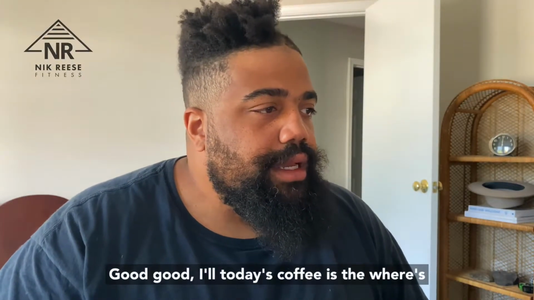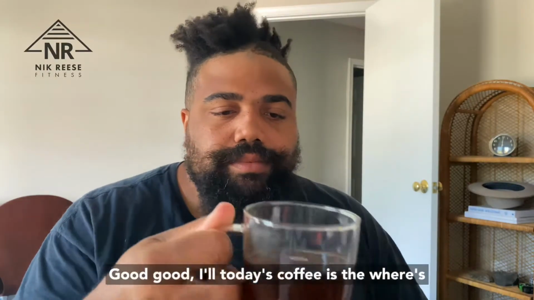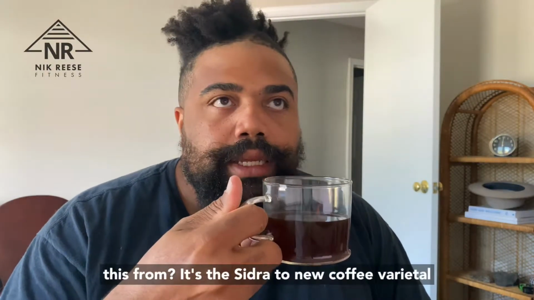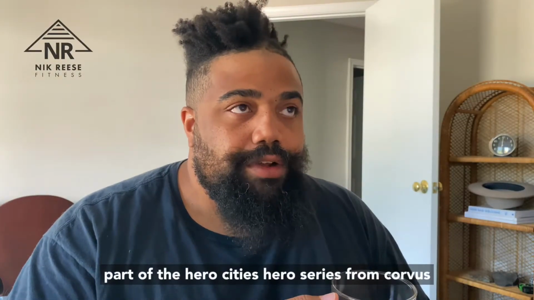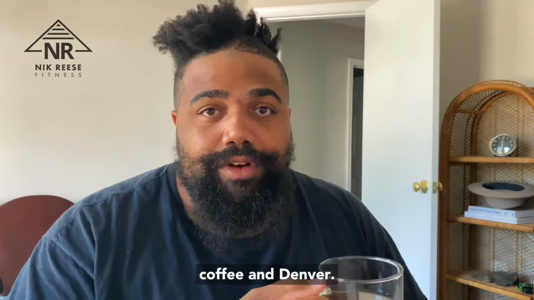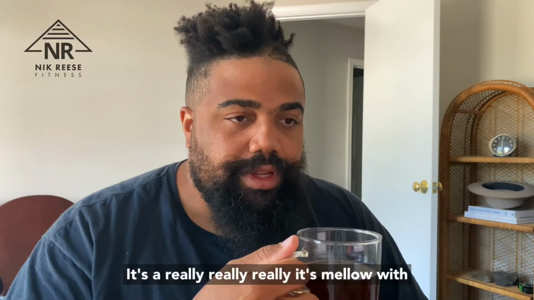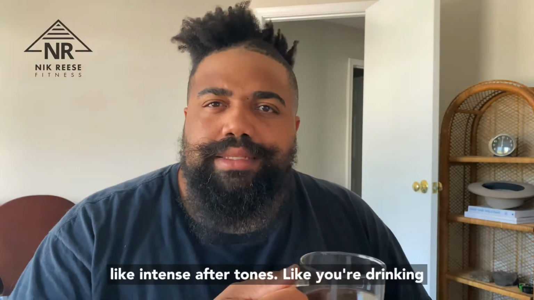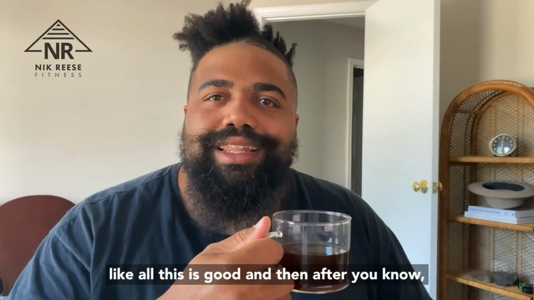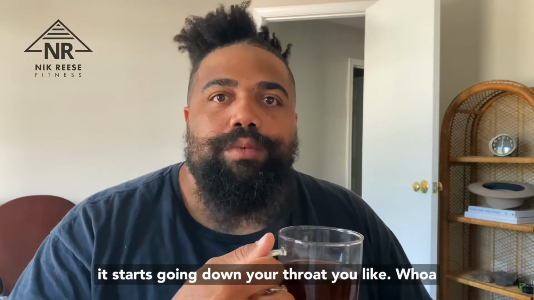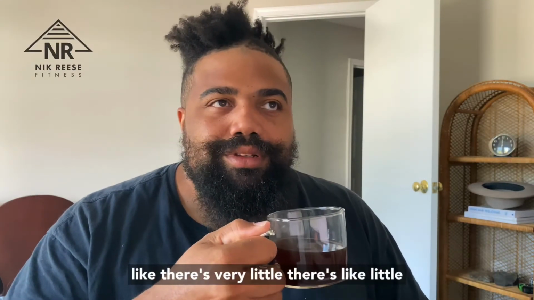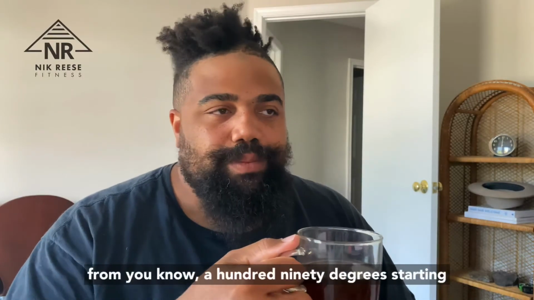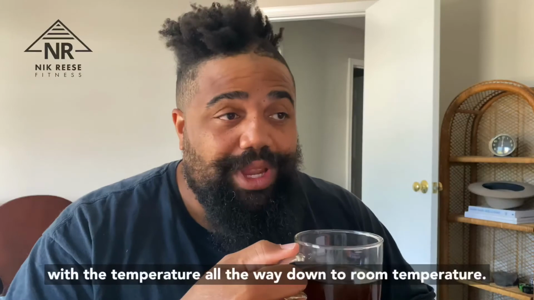Good. Oh, today's coffee is the, where's this from? It's the Sidra, a new coffee varietal, part of the Hero series from Corvus Coffee in Denver. It's mellow with intense aftertones. You drink it, like, oh, this is good, and then after it starts going down your throat, you're like, whoa, and it hits you on the back of the tongue. There are little surprises the whole time you're drinking this, from 190 degrees starting temperature all the way down to room temperature.